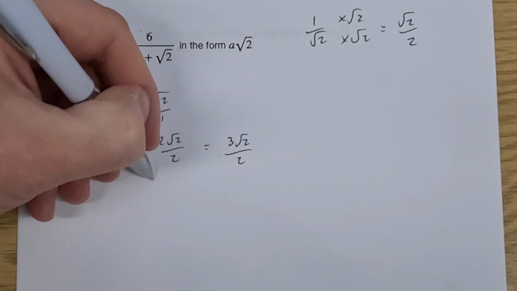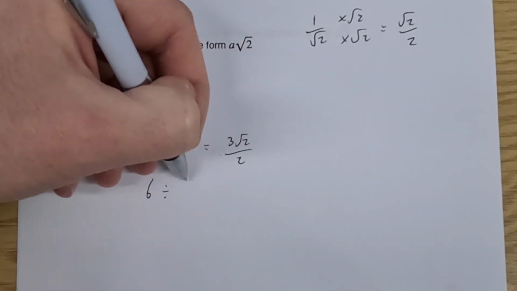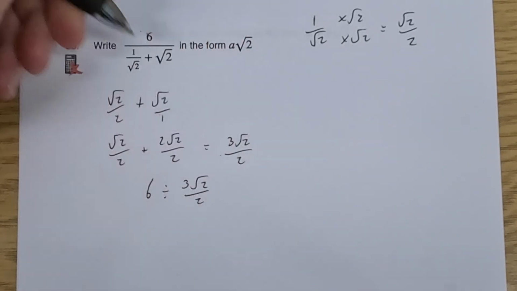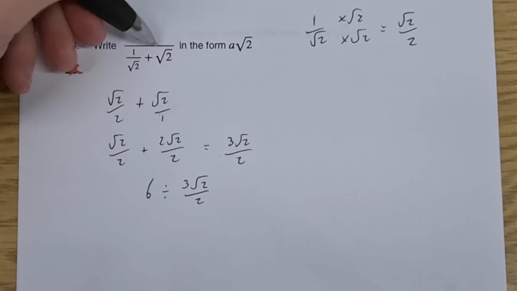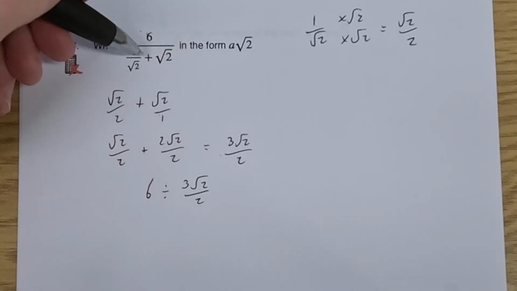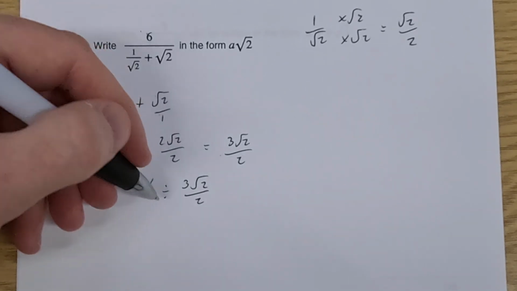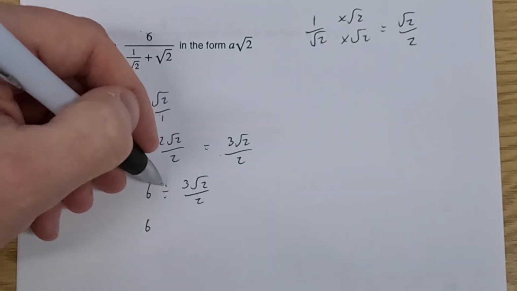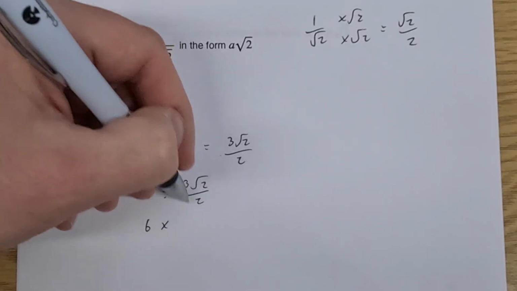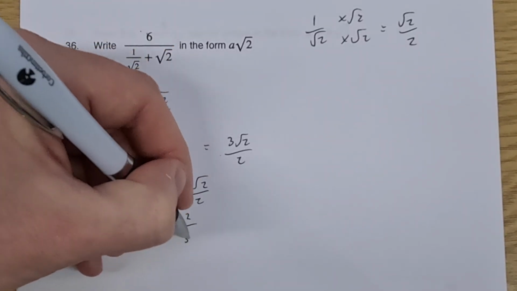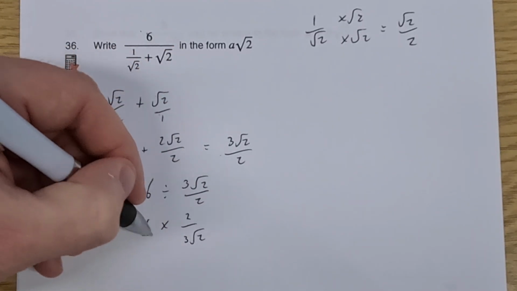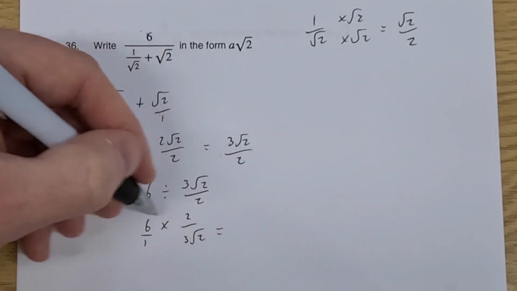So I'm going to write 6 divided by this 3 root 2 over 2, because remember the line means divided by, and the denominator is equal to 3 root 2 over 2, so we've got 6 divided by 3 root 2 over 2. So here we've got 6, so I'm going to write 6, and instead of divide we're going to multiply by the reciprocal, so 2 over 3 root 2, and I'm going to put it as 6 over 1. And now we just need to times them together.